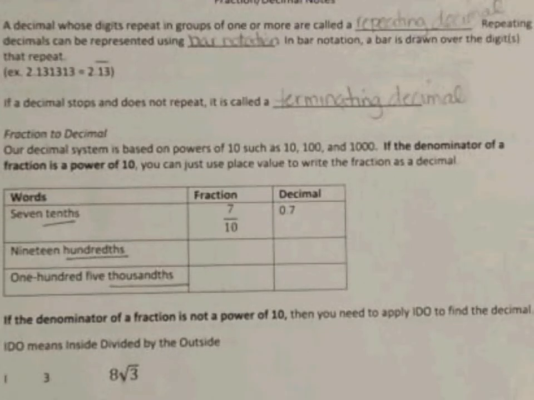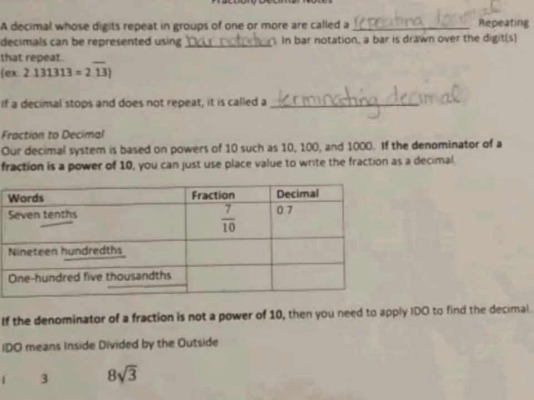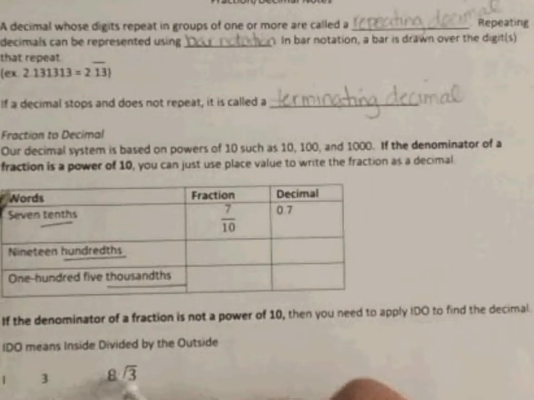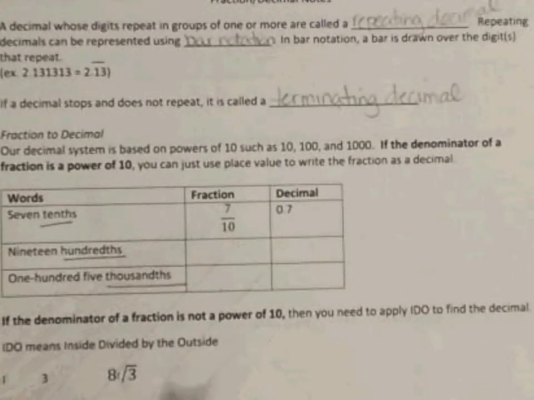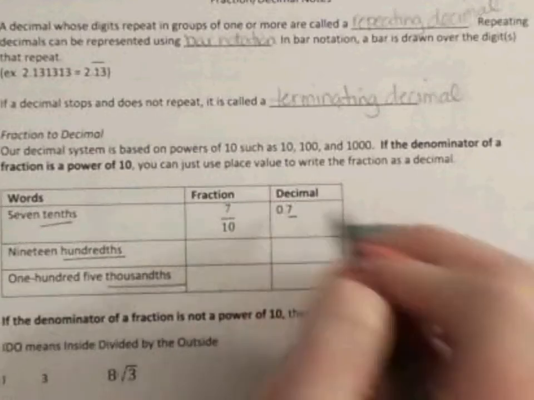All right, now we're going to talk about converting from a fraction to a decimal. Our decimal system is based on powers of 10, so 10, 100, and 1,000. If the denominator, which is the bottom number of your fraction, is a power of 10, you can just use place value to write the fraction as a decimal. So in these examples in our charts, we have 7/10. We know that because this is tenths, we can write 7 over 10, and whenever we convert that, since this is in the tenths place, right here I put my 7 in the tenths place as a decimal.